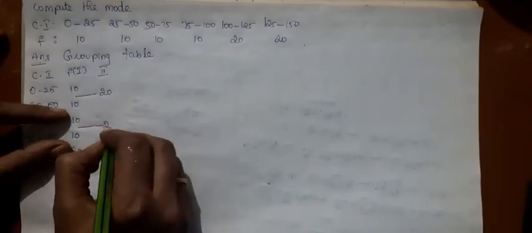In the second column, you should group the values in twos. In the third column, you should group the values in twos, leaving the first value of the first column. Leave the first value, group the values in twos. Here again add 10 plus 20 is 30. You don't have two values here, leave it. So grouping the values in twos should be done two times.